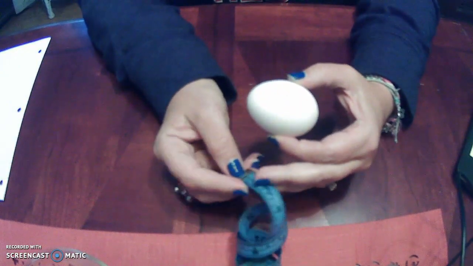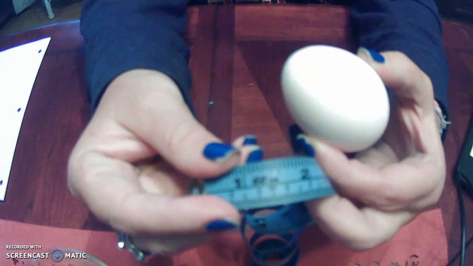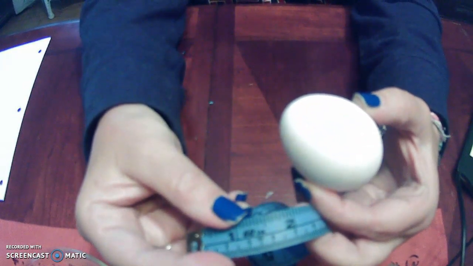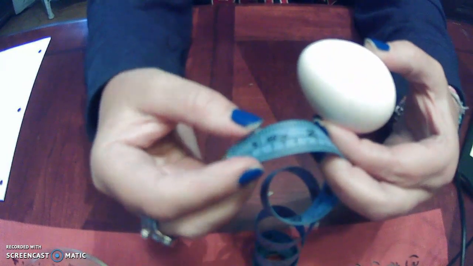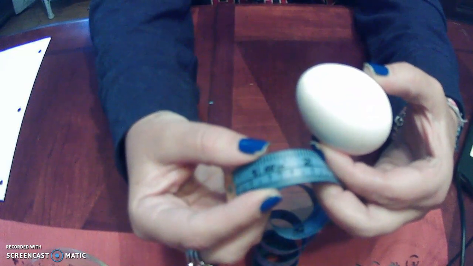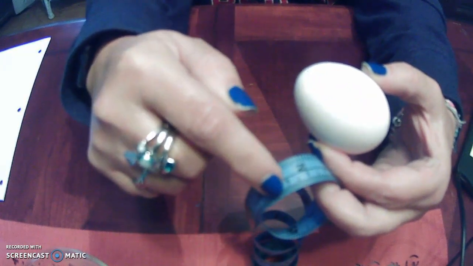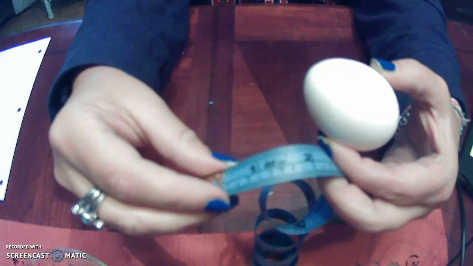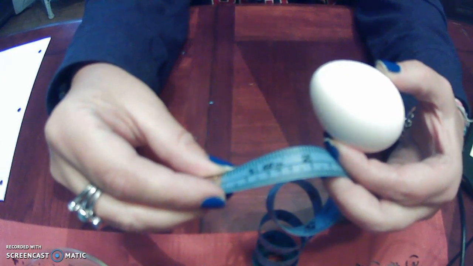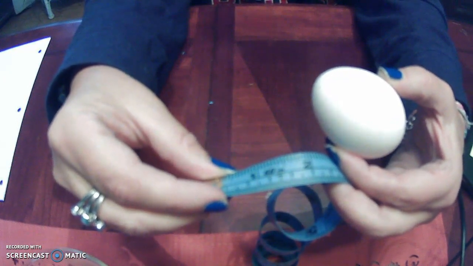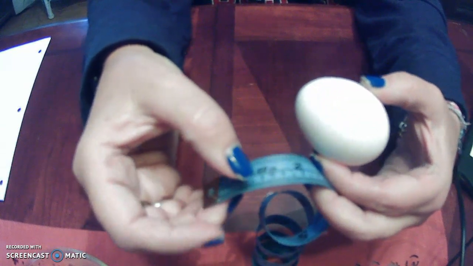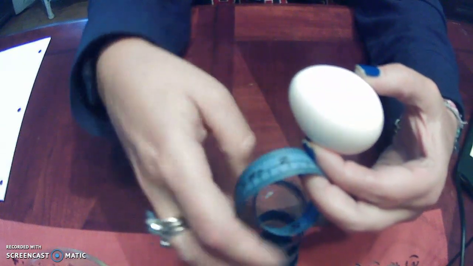So we're going to use centimeters. Okay, not inches, but centimeters. It's tiny little lines there. The smallest lines are millimeters, but we're going to use those numbers there. Those represent centimeters, 4, 5, whatnot.